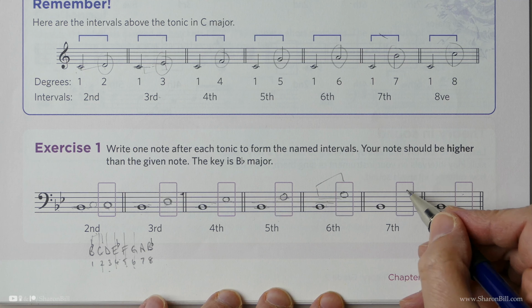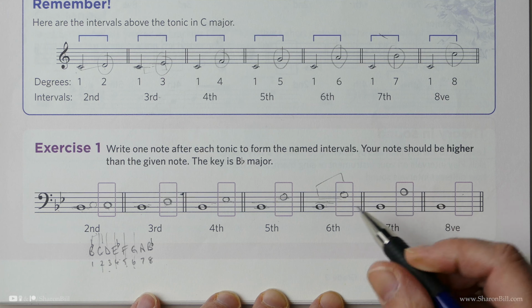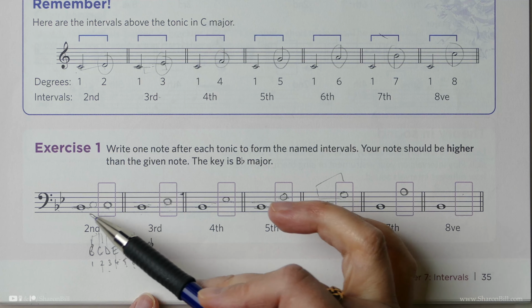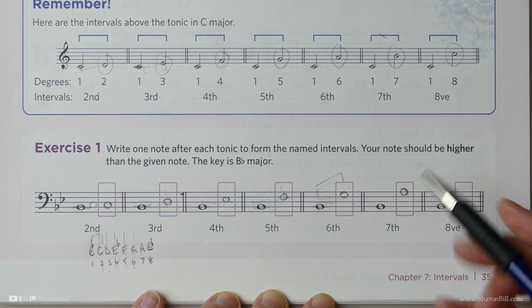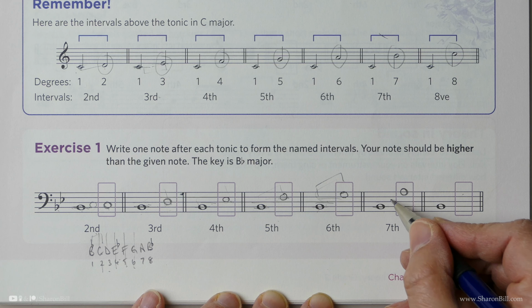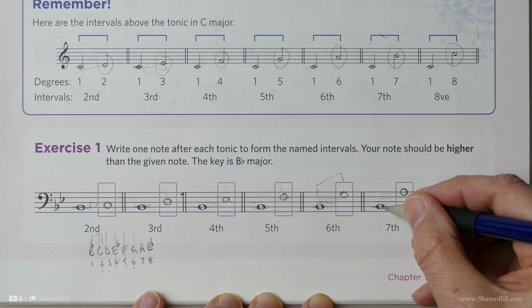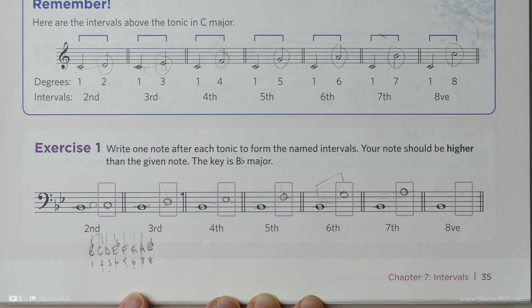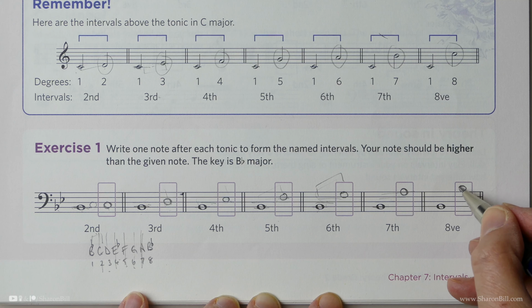And so higher by another step again takes us up the scale. So you can see we've really just got like a scale pattern, counting and extending the interval by one step each time. And let's double check that. 1, 2, 3, 4, 5, 6, 7. Always counting the tonic as 1. And we can see that A is the seventh. And then the octave takes us all the way to B flat again.